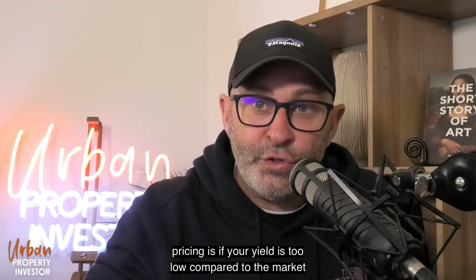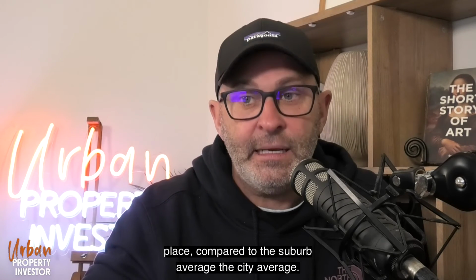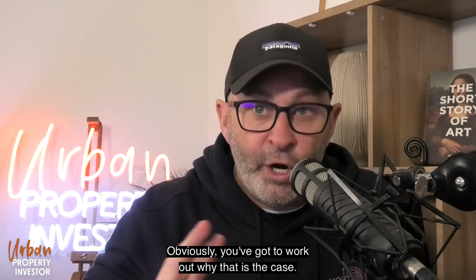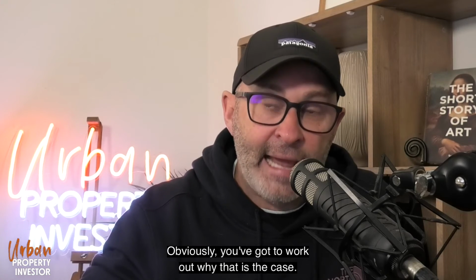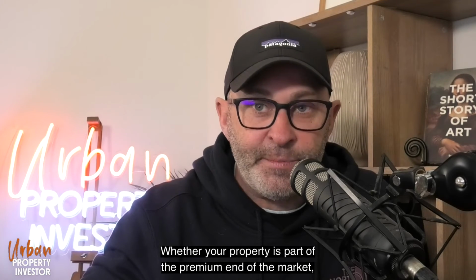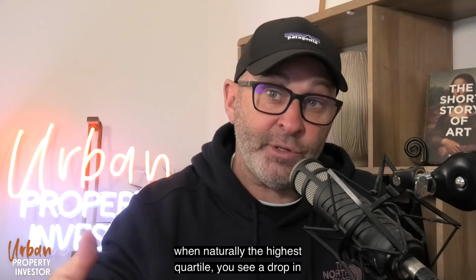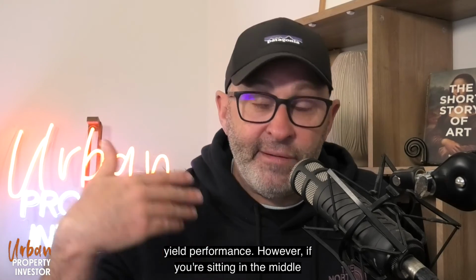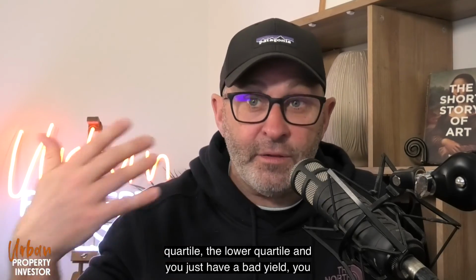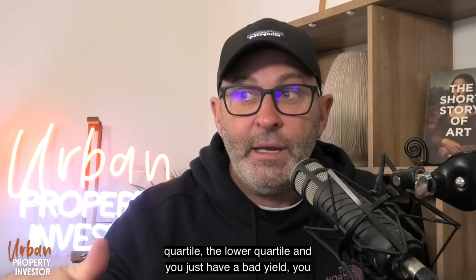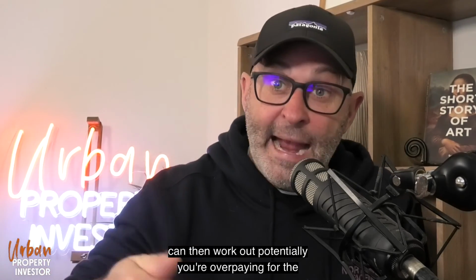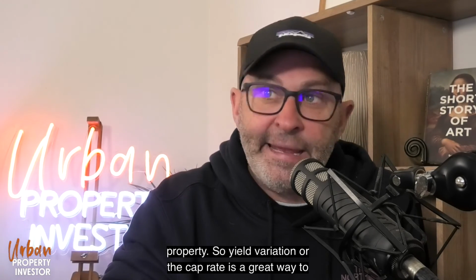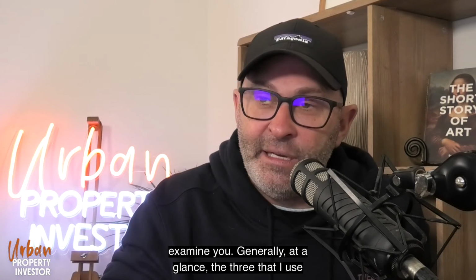If your yield is too low compared to the marketplace, the suburb average, the city average, you've got to work out why that is the case, whether your property is part of the premium end of the market, where naturally in the highest quartile you see a drop in yield performance. However, if you're sitting in the middle quartile or the lower quartile and you just have a bad yield, you can then work out potentially you're overpaying for the property. So yield variation or the cap rate is a great way to examine yield.